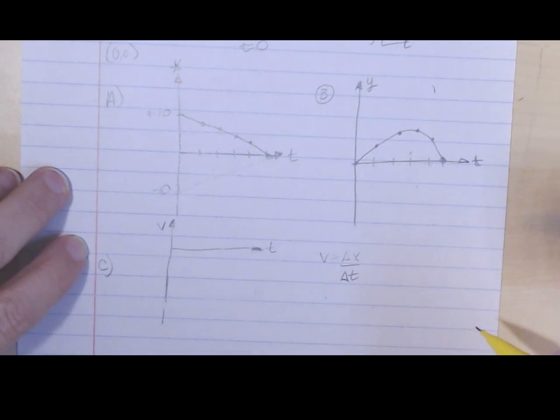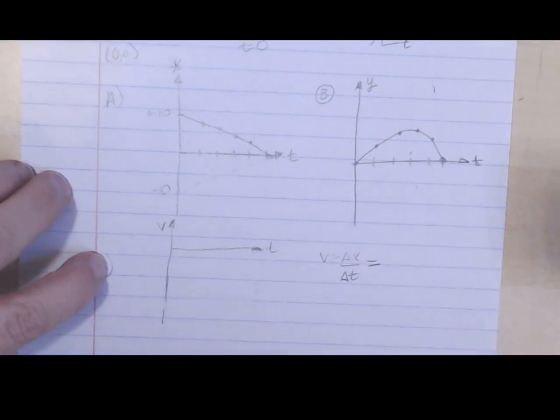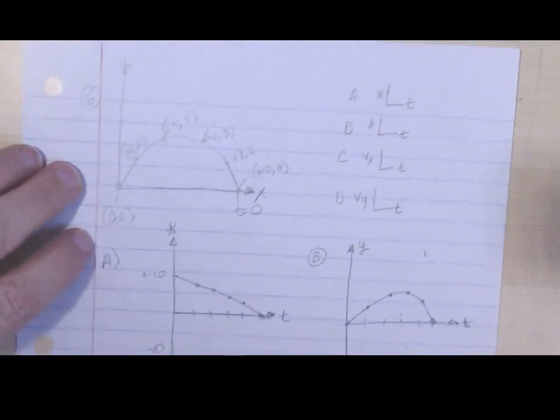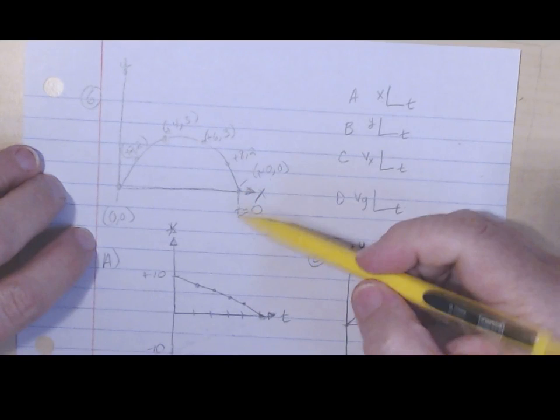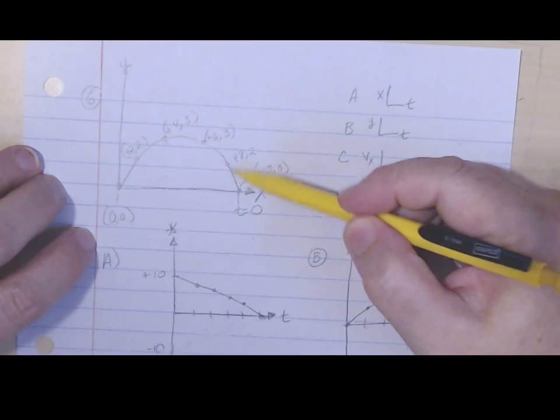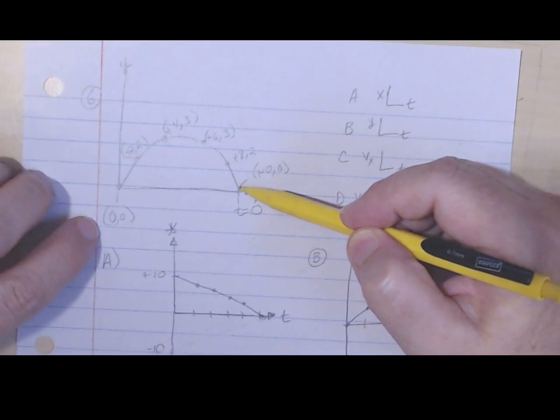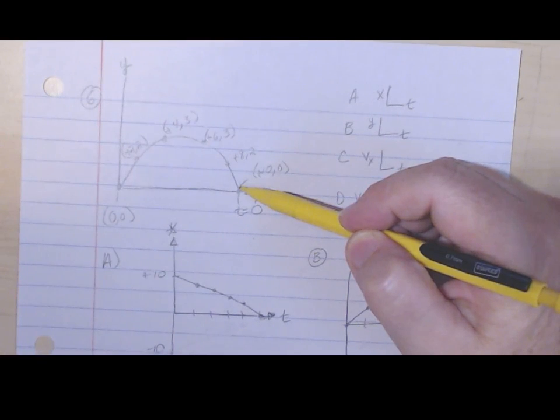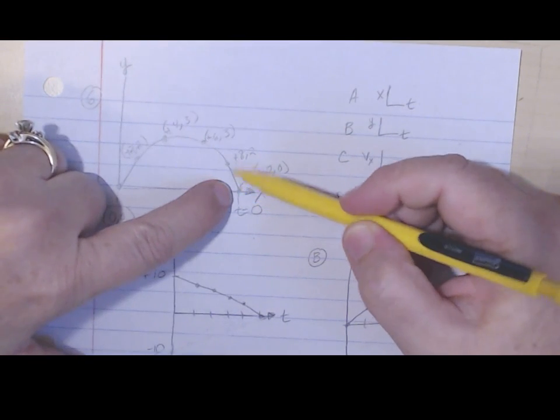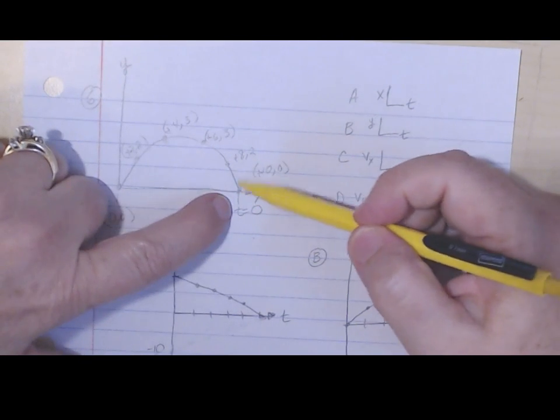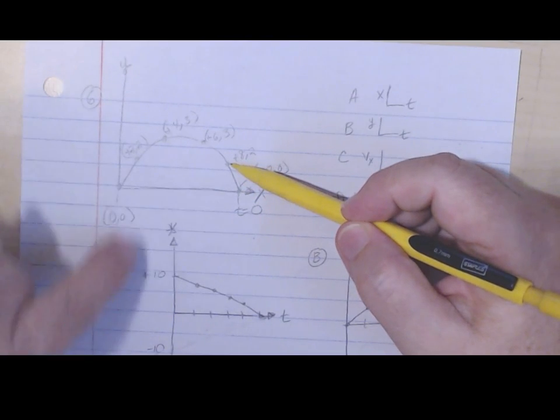So let's look at our graph up here. To estimate the velocity, I can start by estimating the velocity between these 2 points right here. How much is the change in the x distance between point 0 and point 1?